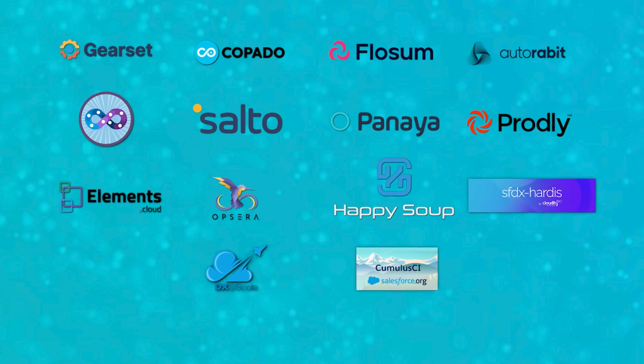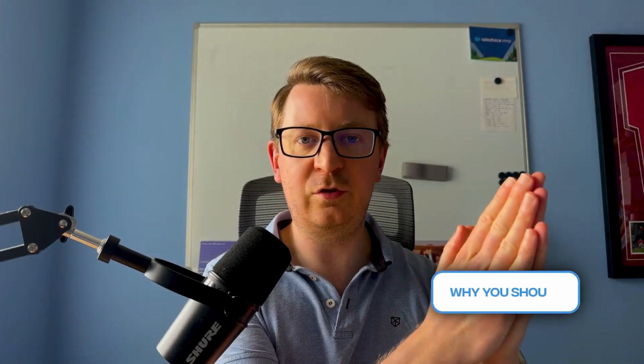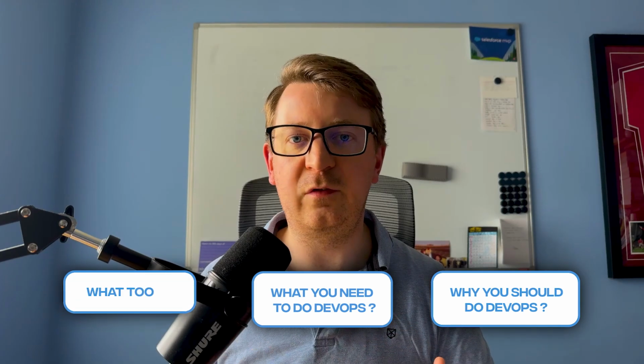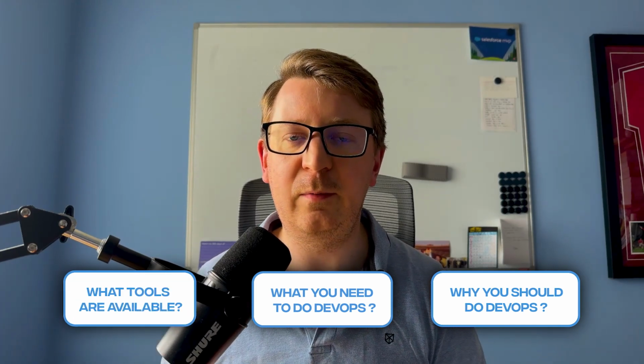There are a lot of them out there in the Salesforce space right now, and the book does a great job of covering all of them and helping you get an understanding of what the different tools are, so that by the end of it, you'll know why you should do DevOps, what you're going to need to do DevOps, and finally what tools are available and which one you might want to consider implementing in order to start doing DevOps.